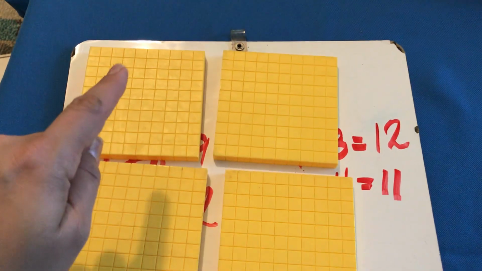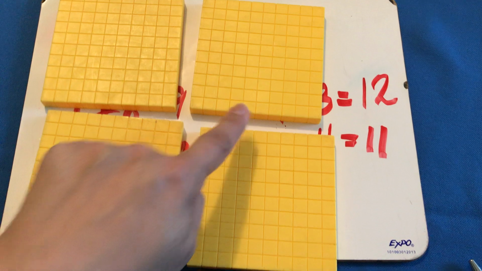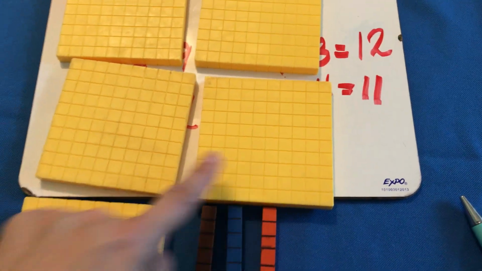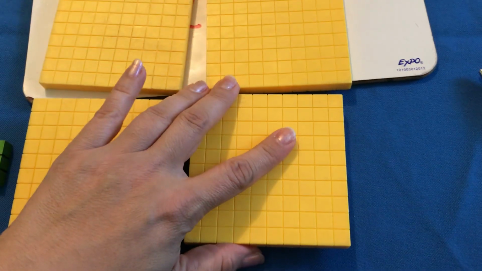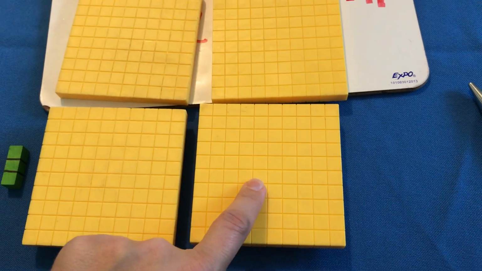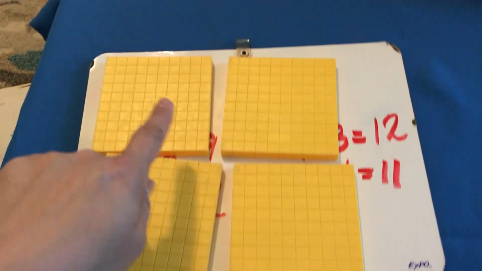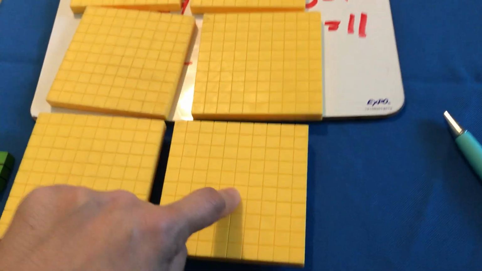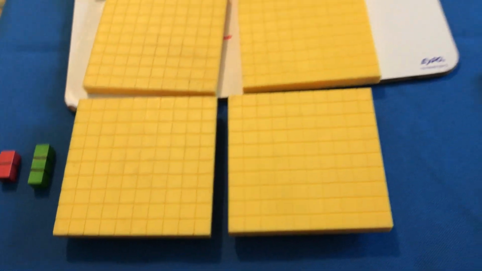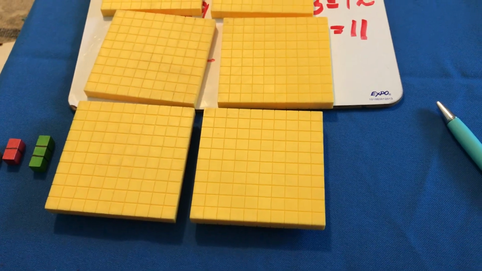Let's try again. 100, 200, 300, 400, 500, 600. You're wishing for more blocks, aren't you?